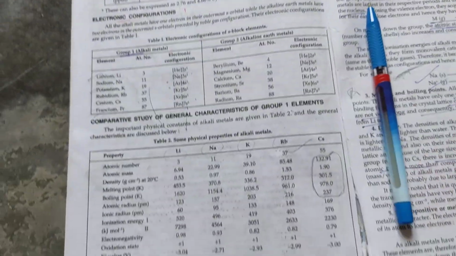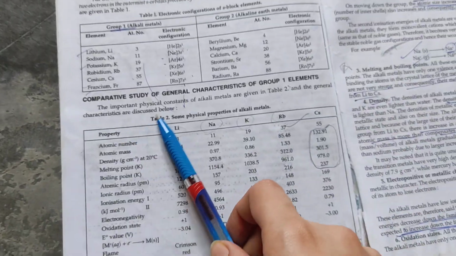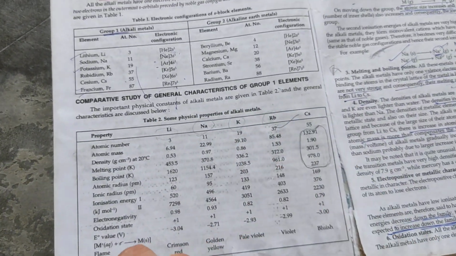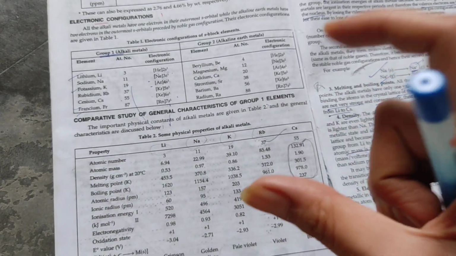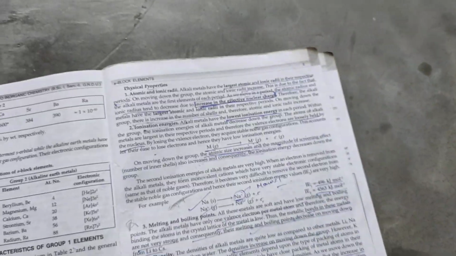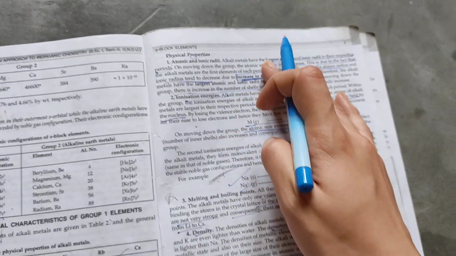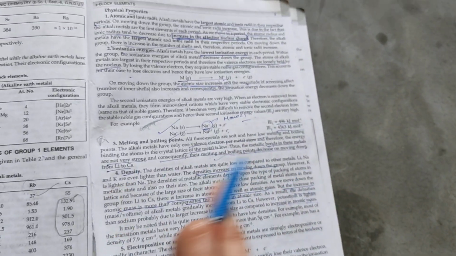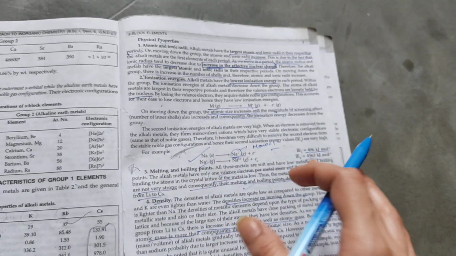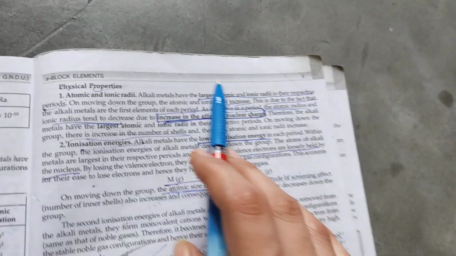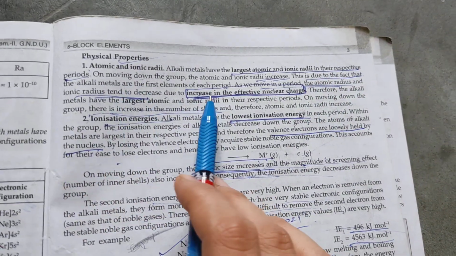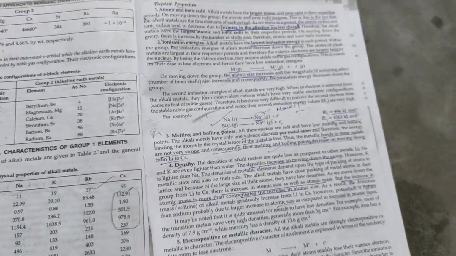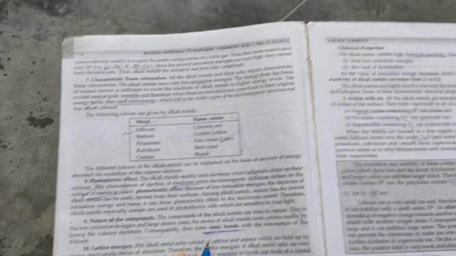Done? Easy. Now the comparative study of the general characteristics of group 1 elements. Now you are going to compare them. I told you how they are similar to each other. That is what we are going to cover here. So you need not memorize it in lines. No, you don't need to do that. You can always keep points. I have highlighted largest atomic and ionic radii, and this is important. So we are going to highlight things like that only, and you can have a look at them.